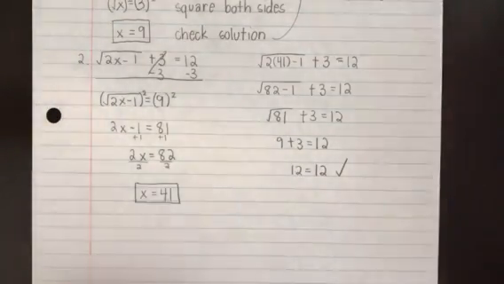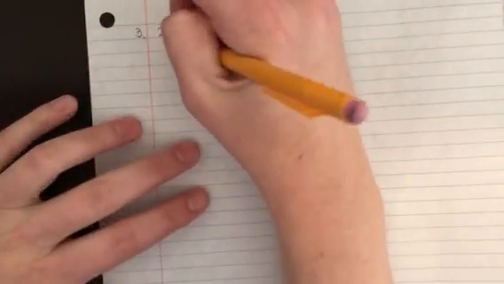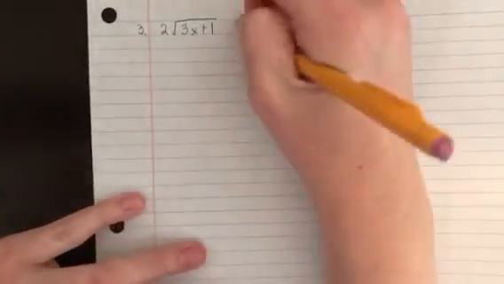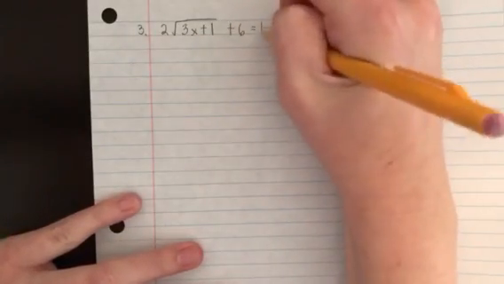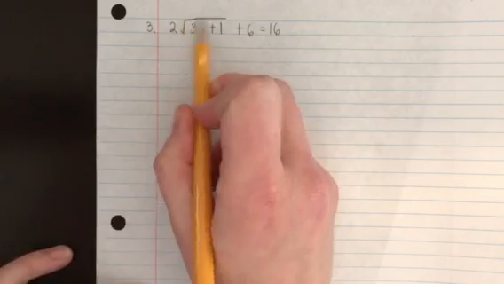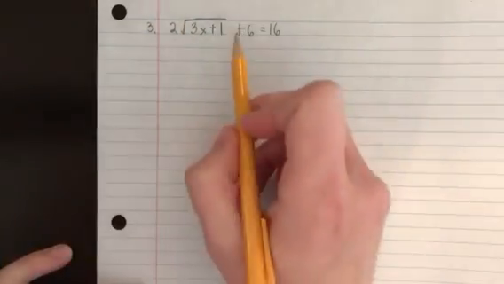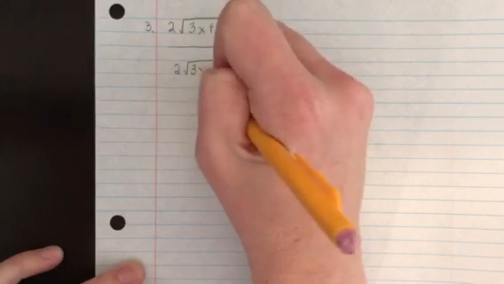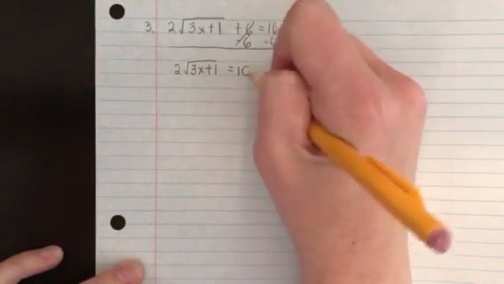Okay, so let us do another problem. Another page here, number 3. 2 square root of 3x plus 1, plus 6 equals 16. So again, isolate that radical first and foremost. In this case, I need to get rid of the 2 out here and the plus 6 out here because I want this radical all by itself and what's inside it. So I need to get rid of the plus 6 first by minus 6, minus 6. So I get 2 radical 3x plus 1 equals 10.